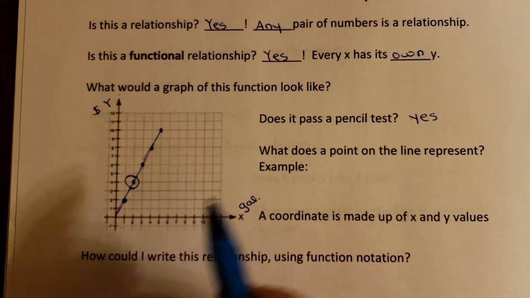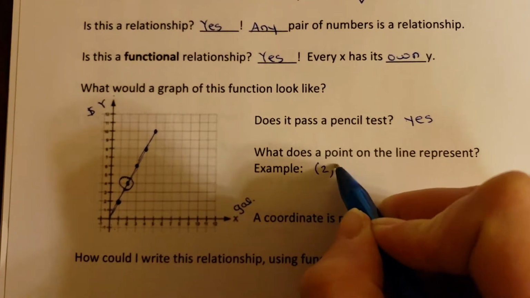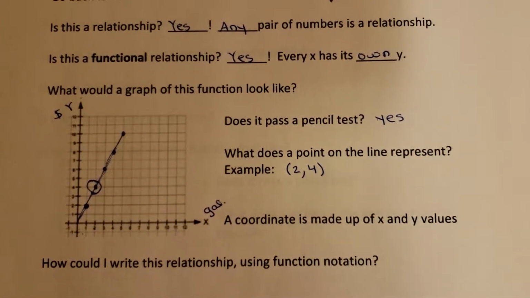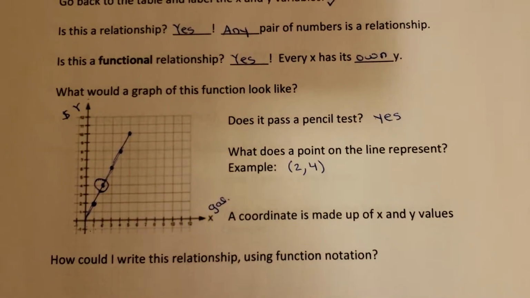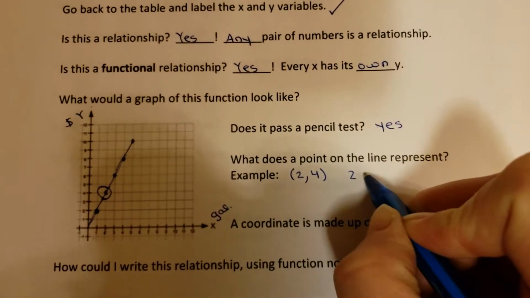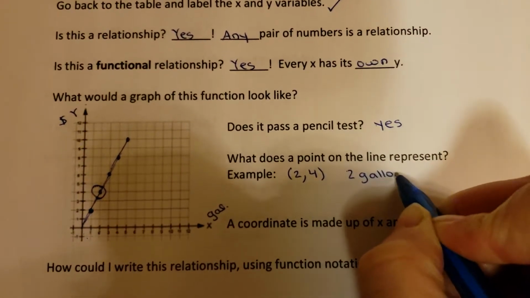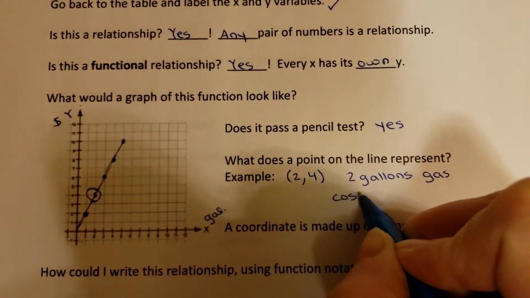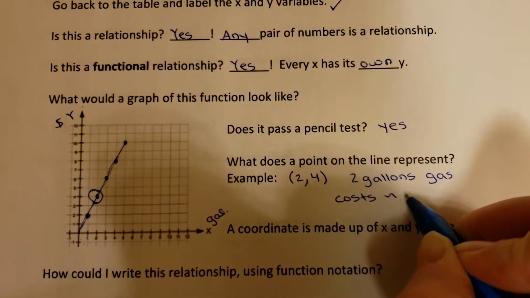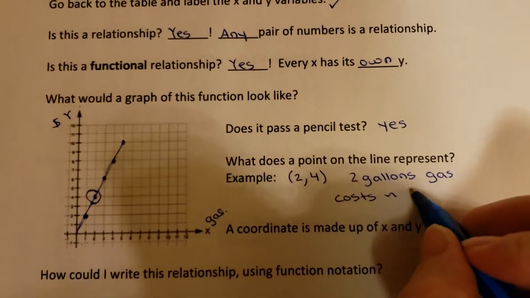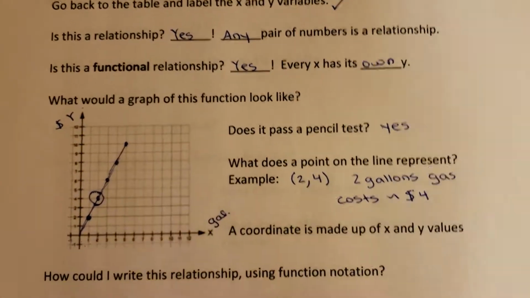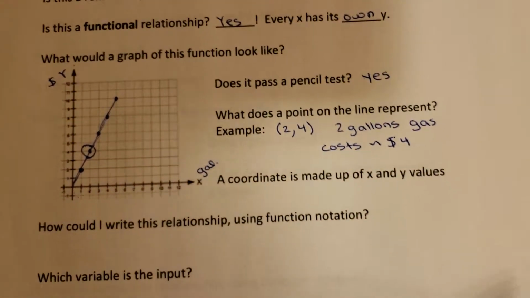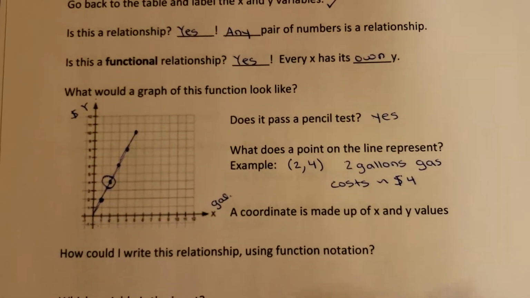So this is point 2 over and 4 up. What does that mean? If I buy 2 gallons of gas, it costs, I'm going to use this about symbol, about $4. Yeah, cool. This makes sense because a coordinate is made up of X and Y values.